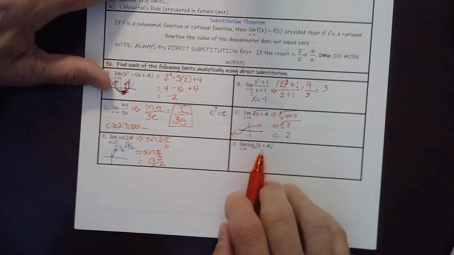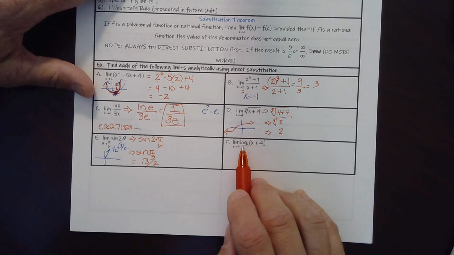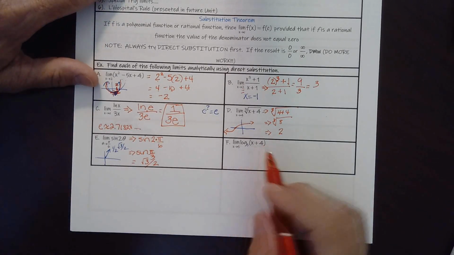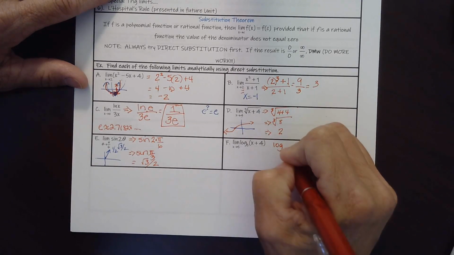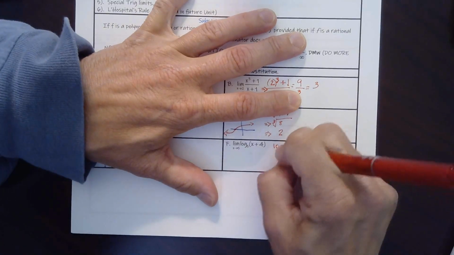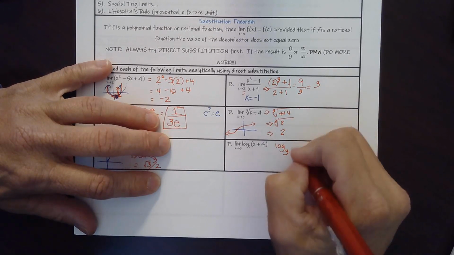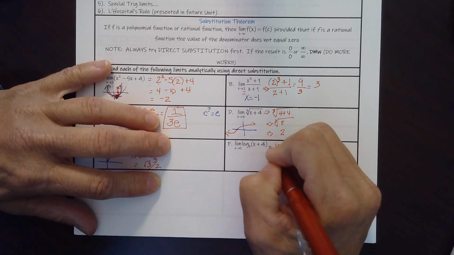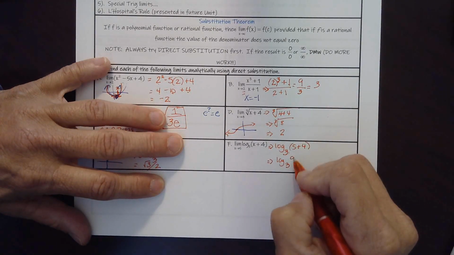And then example F, we have a log. So we have log base 3 of x plus 4. Now let's see what happens when we directly substitute 5. So then I end up with log base 3 of 5 plus 4. Sorry, I'm going to erase. And this is going to be log base 3 of 9.